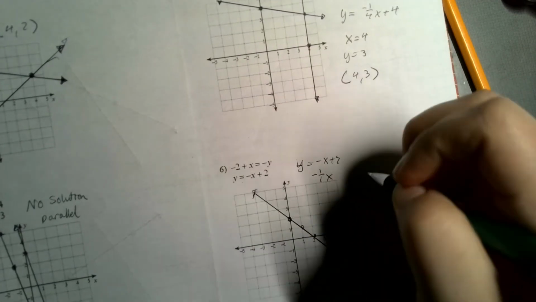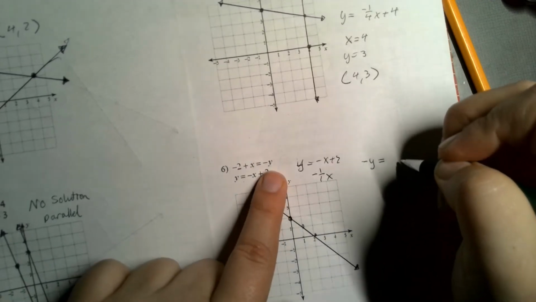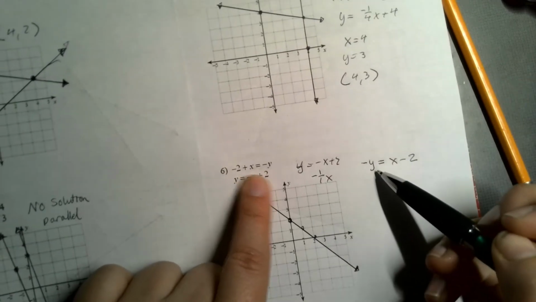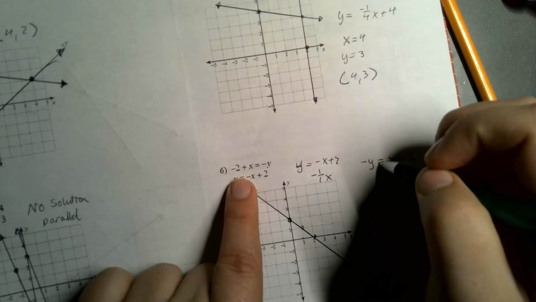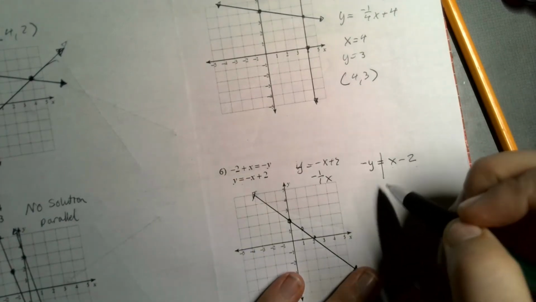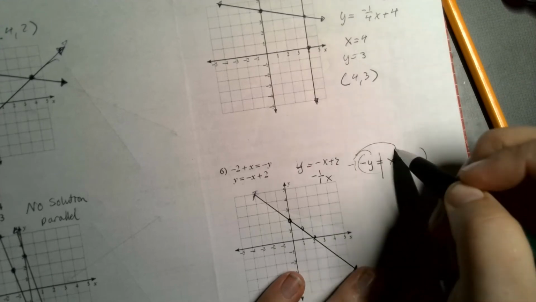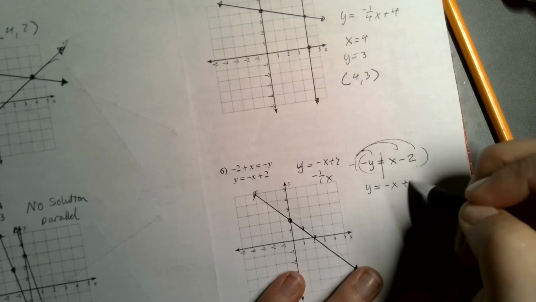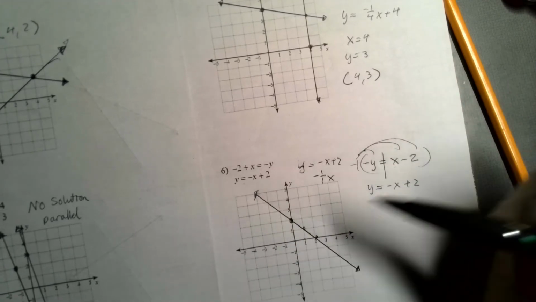Okay, now this top equation, I'm going to just rewrite so it's y equals. I'm putting the y first. It's the same thing, y, x, negative 2. I don't want that negative here, so I can either multiply everything by negative 1, or I could have divided by negative 1.